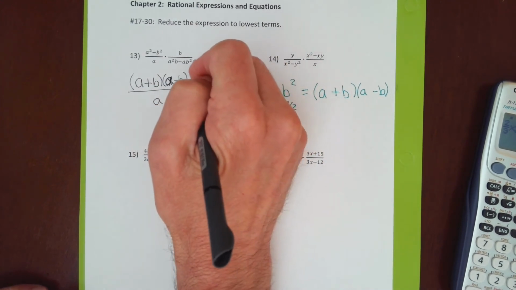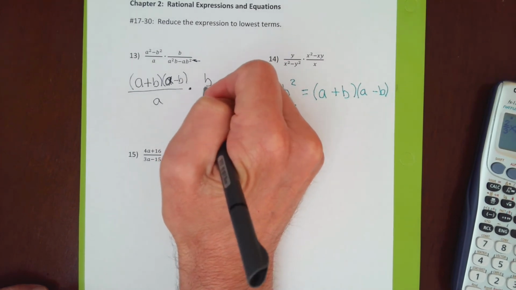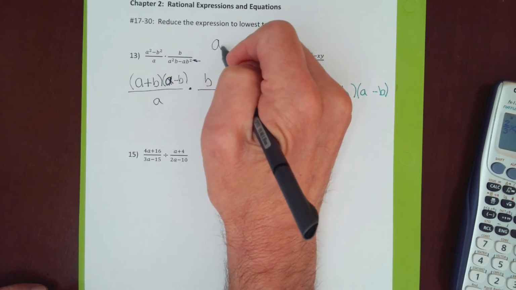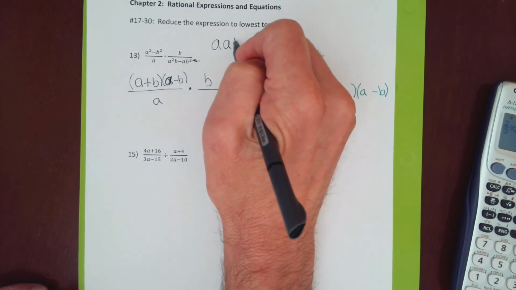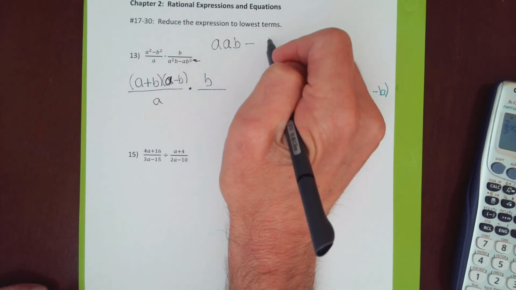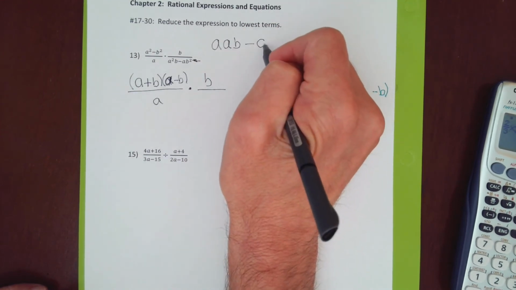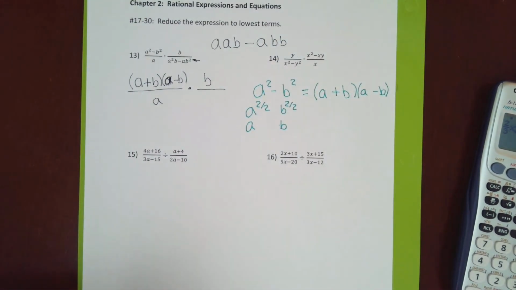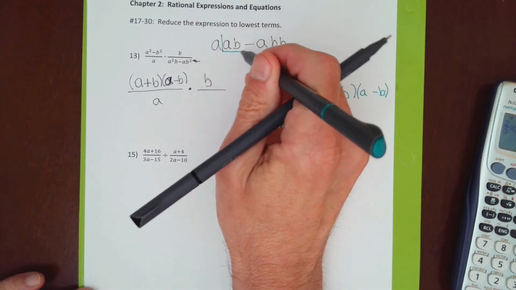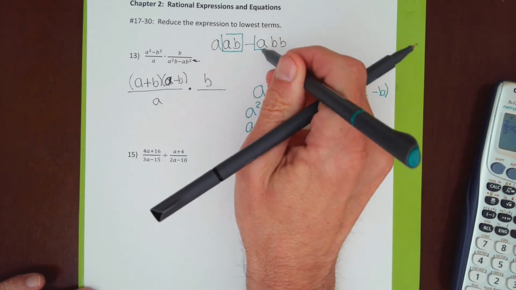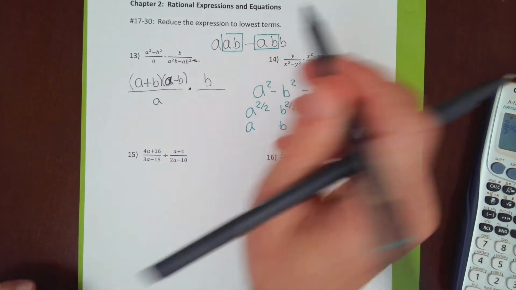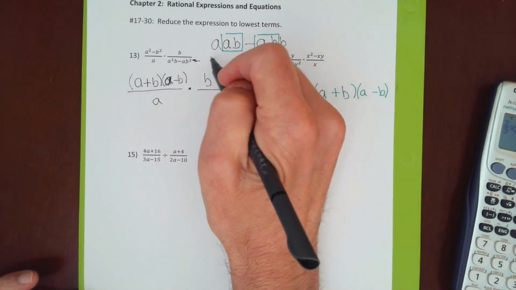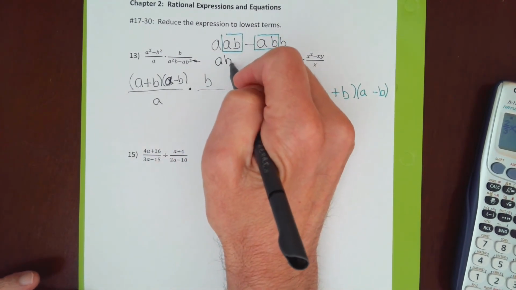This denominator, the a squared b minus ab squared, I need to think of that. Instead of writing it as a squared b, I'm going to write it as a times a times b. And then in the ab squared after the minus sign, I think of that as a times b times b, making the b squared into two b's. When I look at this, this is one parentheses common factor factoring, because on either side of the minus sign, there's an a times b. So that's going to be a common factor. I'm going to factor out that one parentheses common factor of ab.